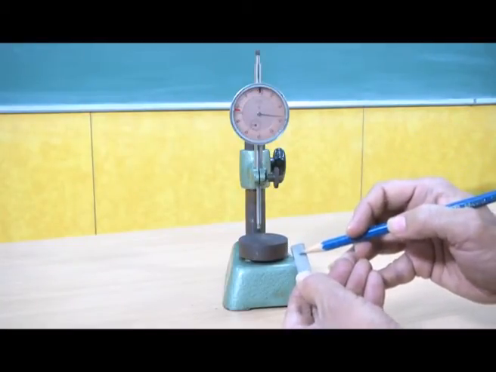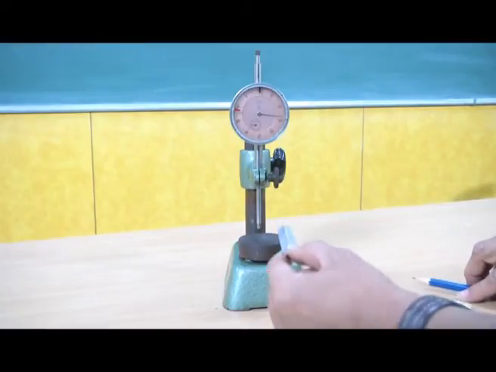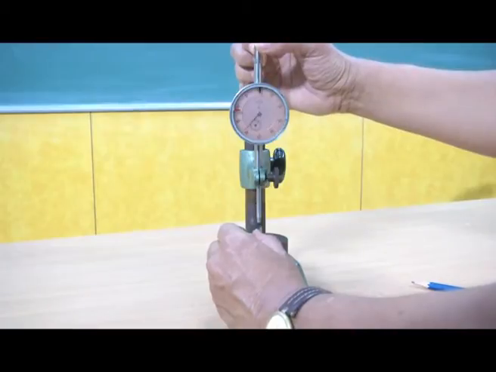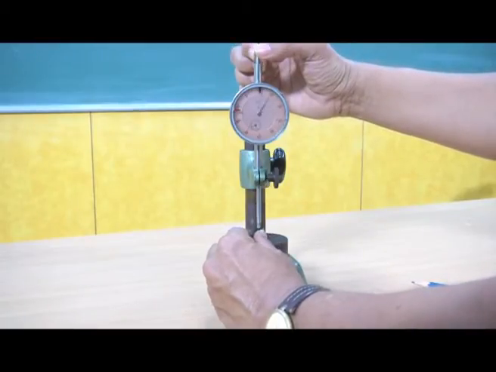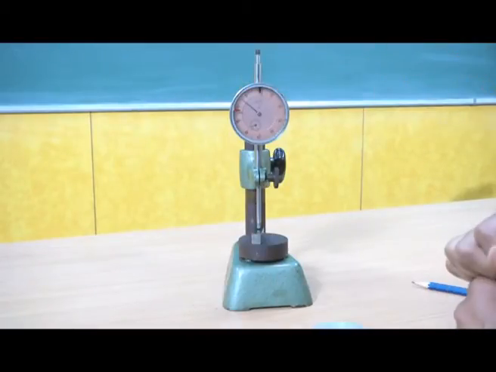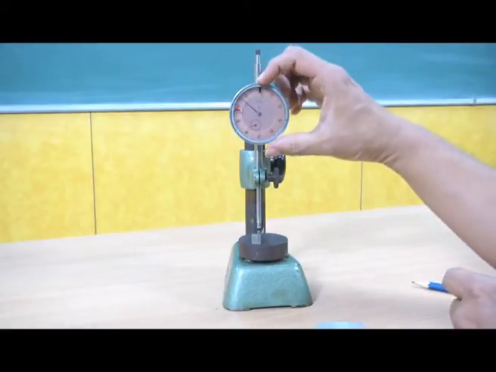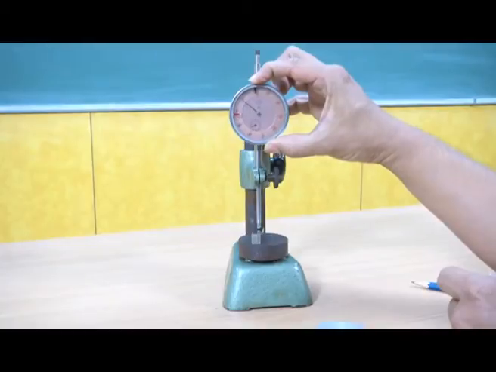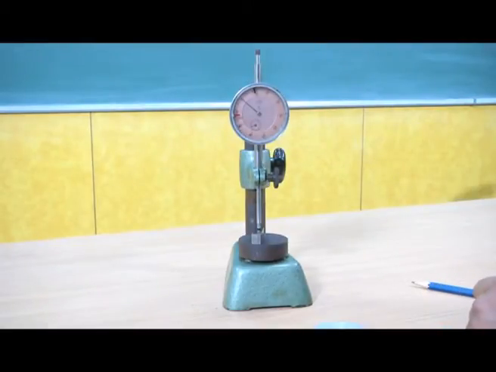This is a 10 millimeter slip gauge. I am putting it on the datum surface after cleaning, and now I have to set the dial to read 0. Now, it is reading 0.